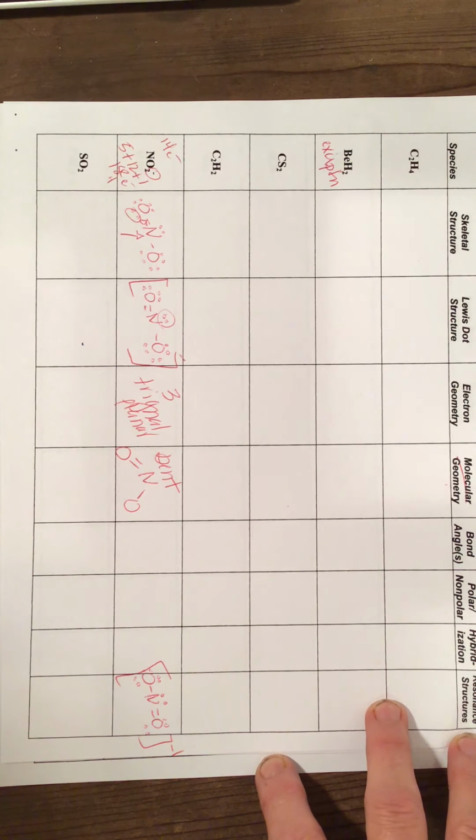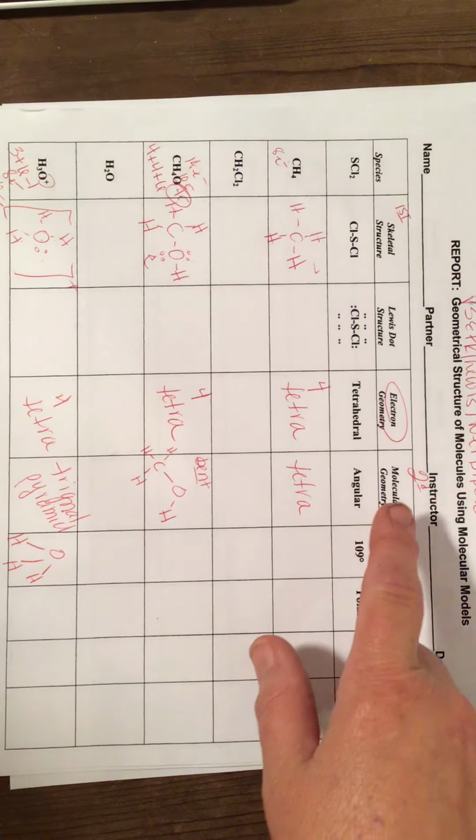Depending on how things unfold, I may have you work in teams or in groups because this is a lot to do. Okay, so we're going to stop the video here, and your job, again, is to complete this column, then that column.